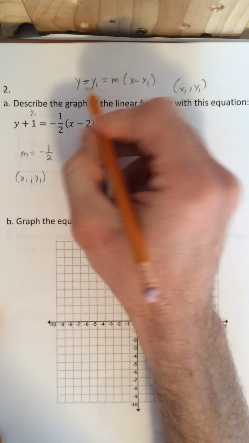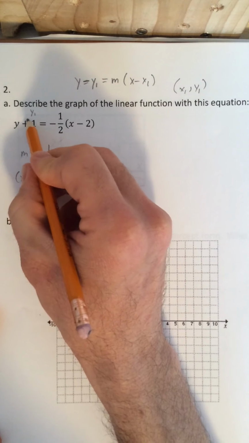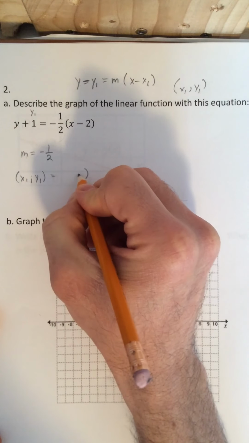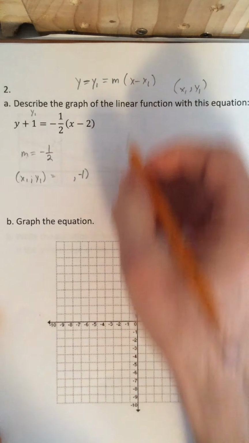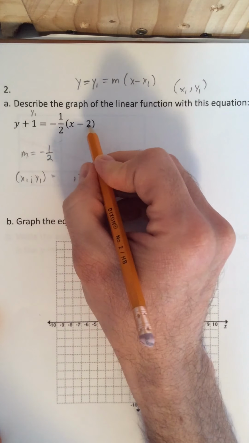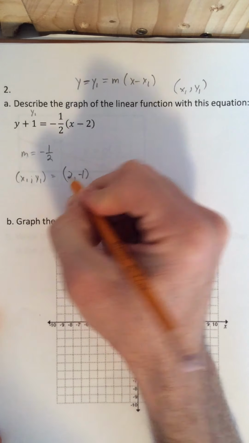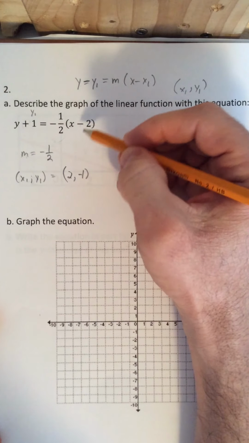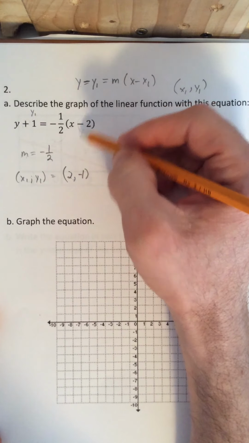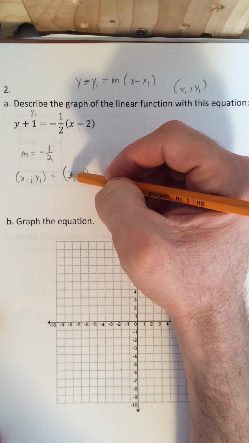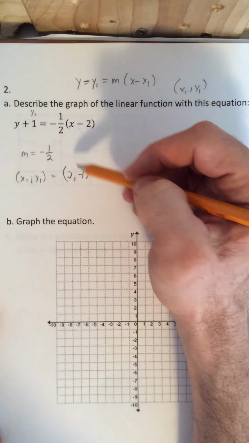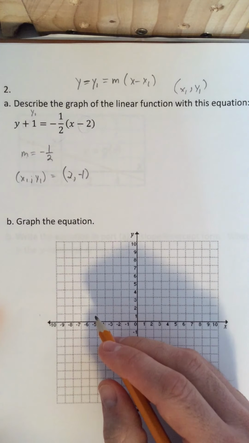And because this is y subtract the y1, and since it's not y subtract this y1 value, that means that y1 is actually a negative 1. And here we have x subtract x1. Well, if we look, this is x subtract x1, so this 2 is x1. Again, I'll remind you, from the equation to the graph, these signs change. So this is subtract 2 here, but it's really a positive 2 in the point on the graph. And in the equation, it's a plus 1, but on the graph, it's a negative 1. So these signs will always change.